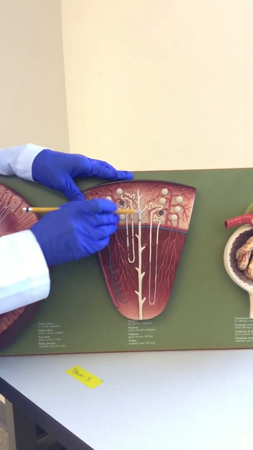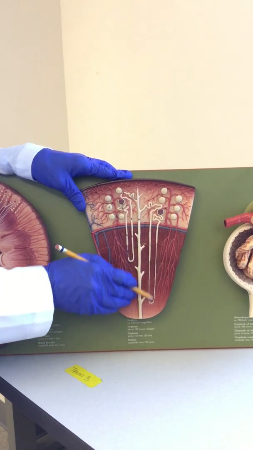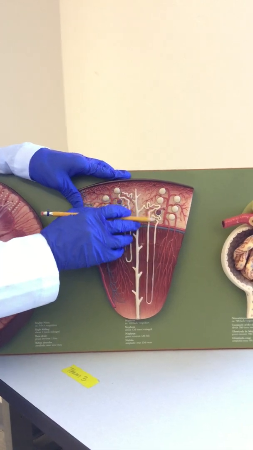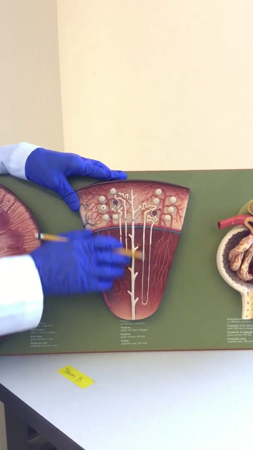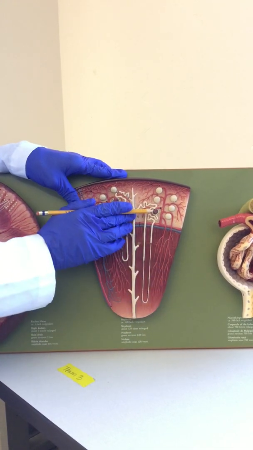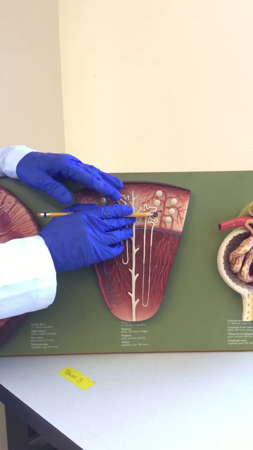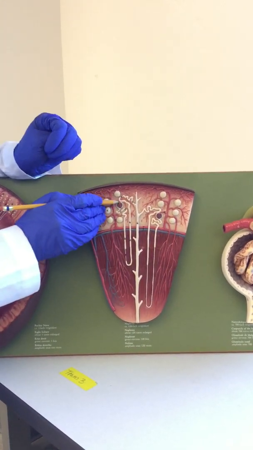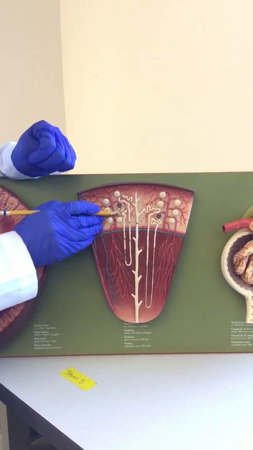So the loop of Henle is longer in the juxtamedullary nephrons. Why are they called juxtamedullary nephrons? Because they're closer to the medulla, which is this part. Juxta means nearby, and medullary means next to the medulla. And then these will be the cortical nephrons because they have a short loop of Henle.